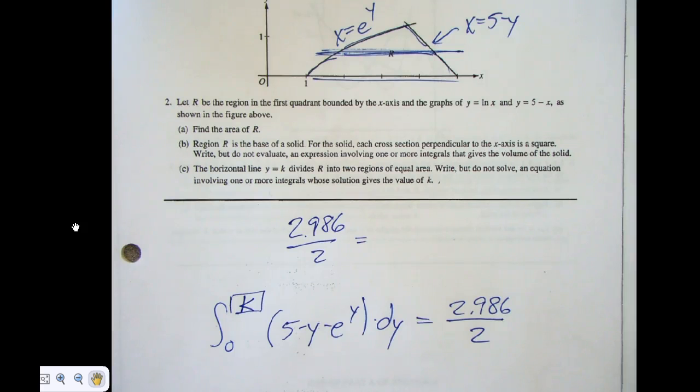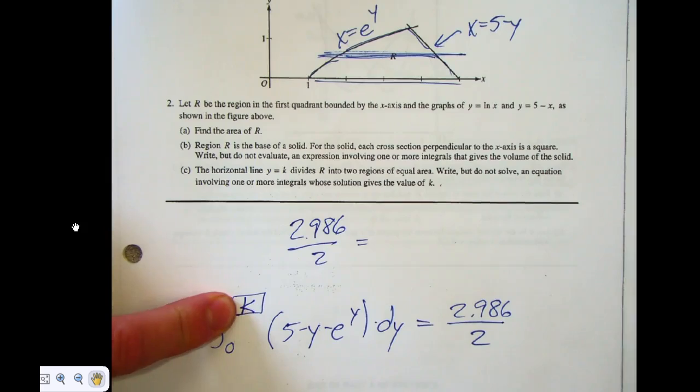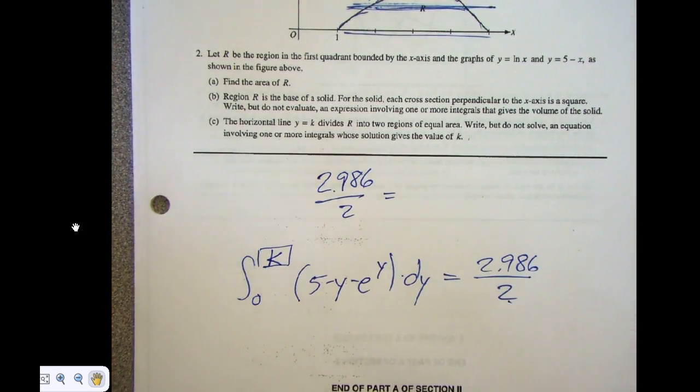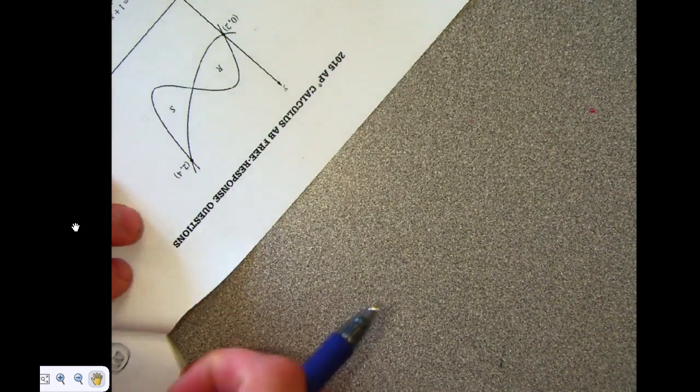So this is an example of how I can change it. Find the line where, that'd be a tough problem. But I could say, find the line where 1/3 of the area is below this line. And then you would just put 0 to k still. And this would be 2.986 divided by 3. You would just change the fraction. Let's jump to 3C, because if that one's similar, let's look at that one too.